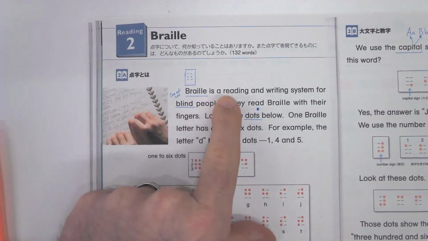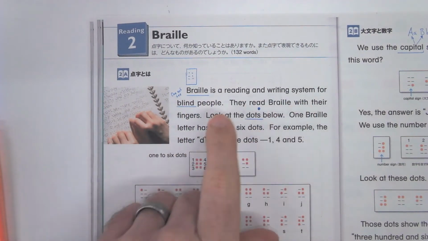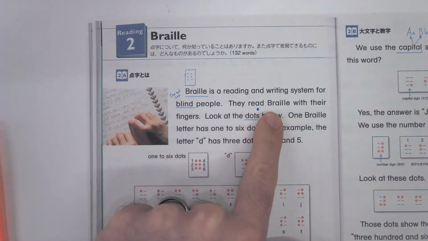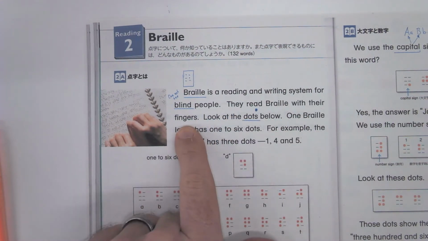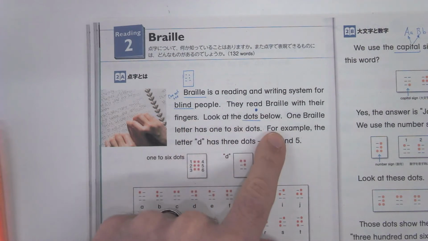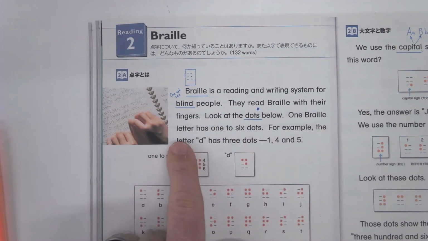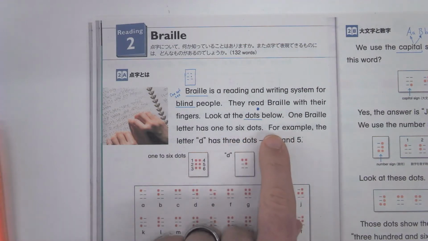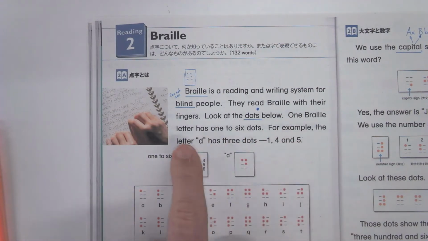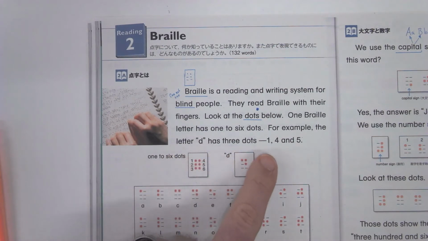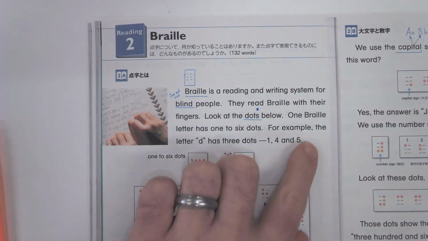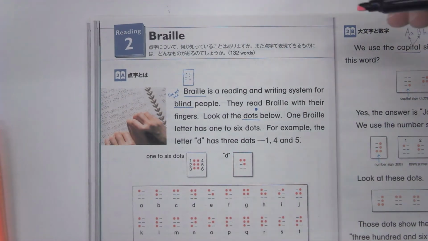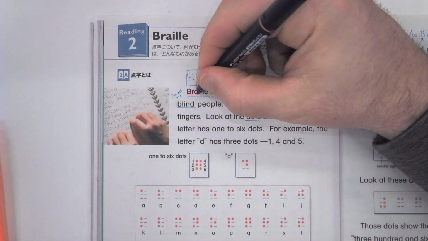Braille is a reading and writing system for blind people. They read Braille with their fingers. Look at the dots below. One Braille letter has 1 to 6 dots. For example, the letter D has 3 dots. What's the main idea? What's the most important point? I think it's this sentence.